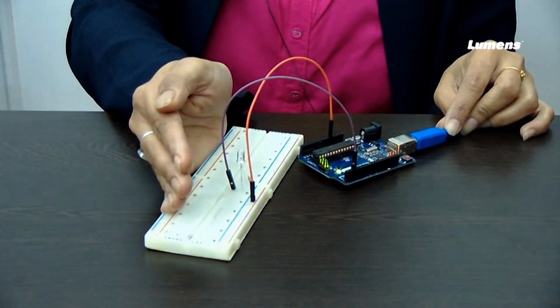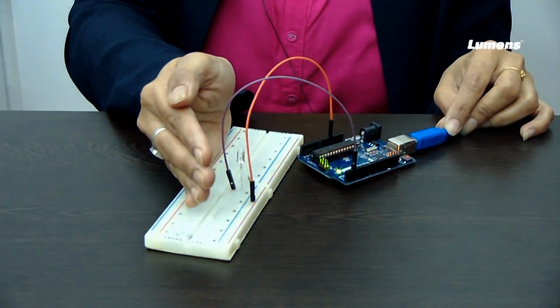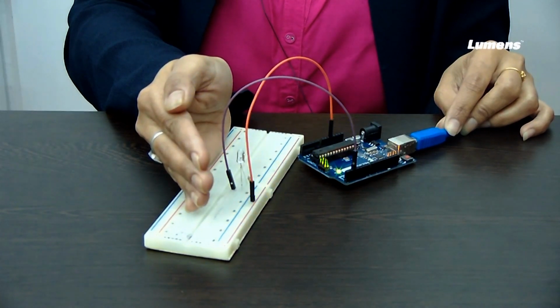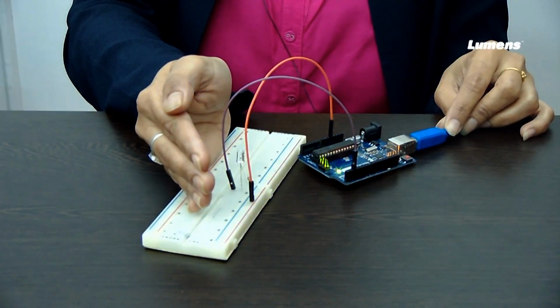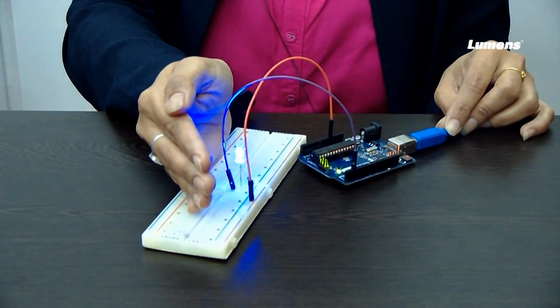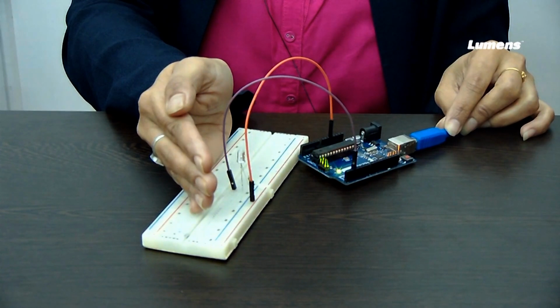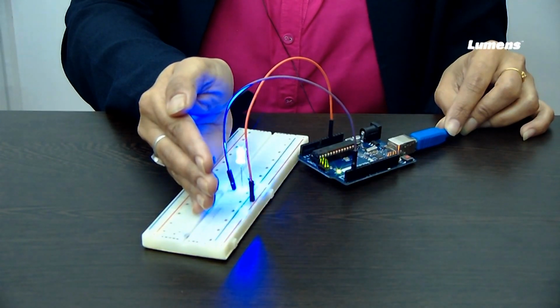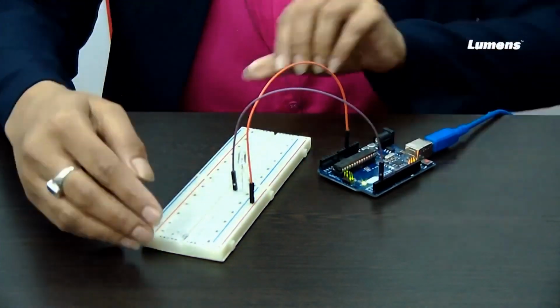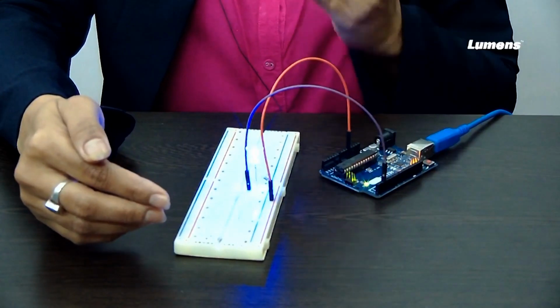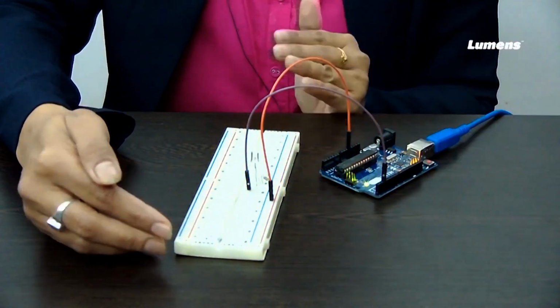So, now the code is dumped and it is also doing the same thing. It is on for 1 second and it is off for 2 seconds. The same code we have written using the Arduino board and it is doing the same thing. So, we have done basically the same experiment with two different boards.